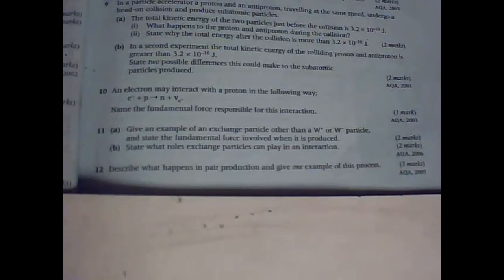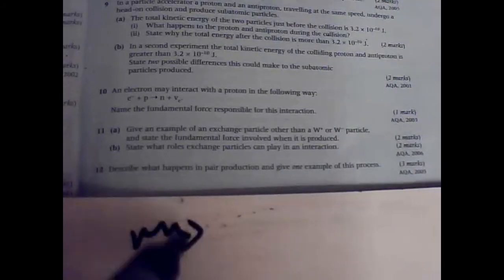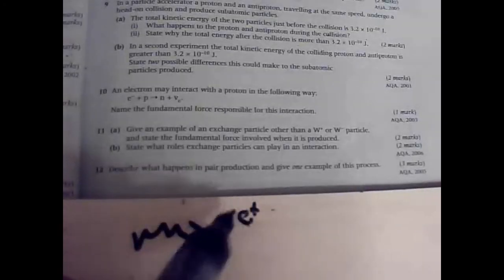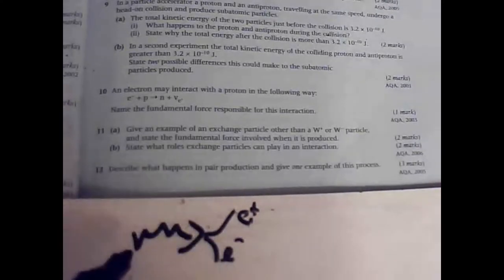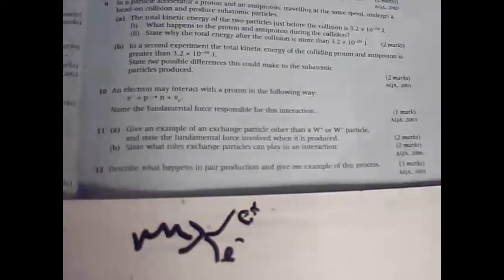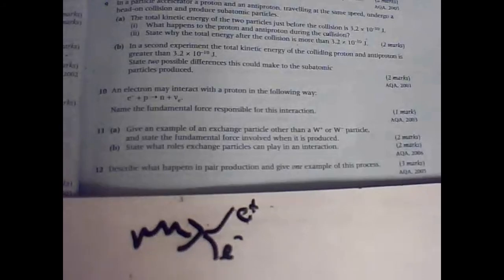And moving on, the last question says, describe what happens in pair production and give one example of this process. So in pair production, we have a high energy photon. It comes in and it produces 2 opposing particles. We get a positron and an electron, or a proton and antiproton, whatever it is, but it's just converted into a particle and its antiparticle.